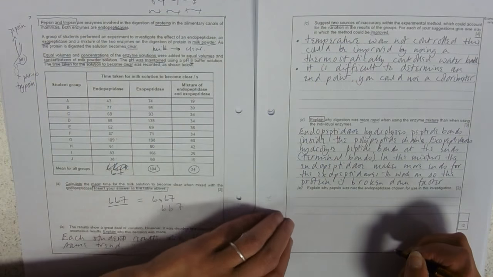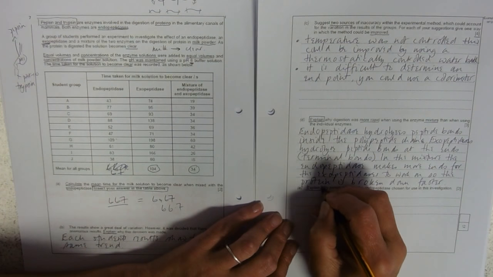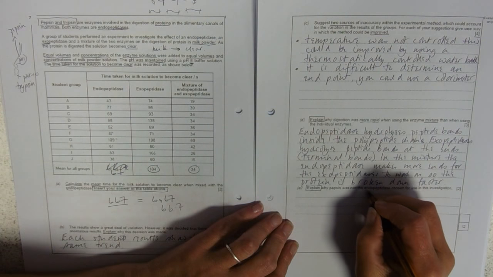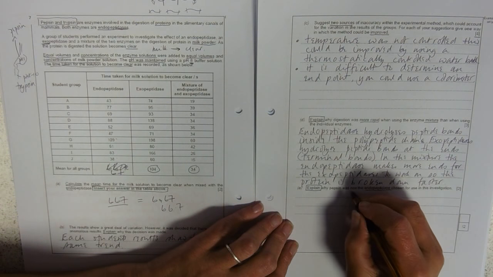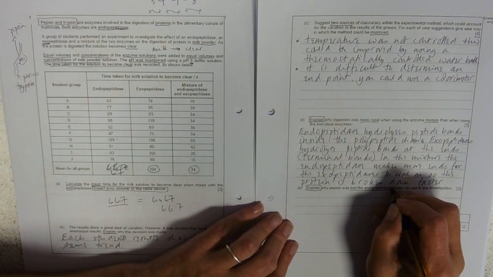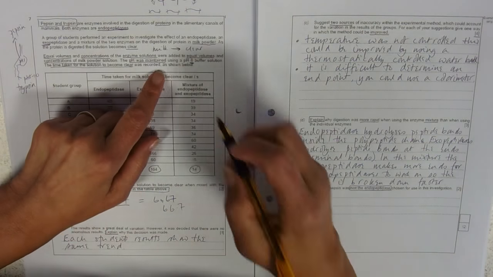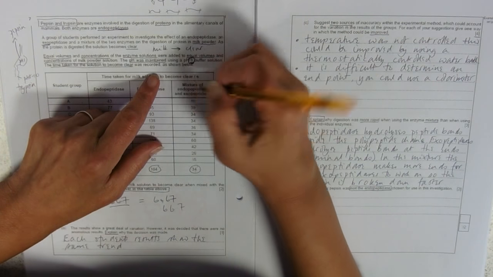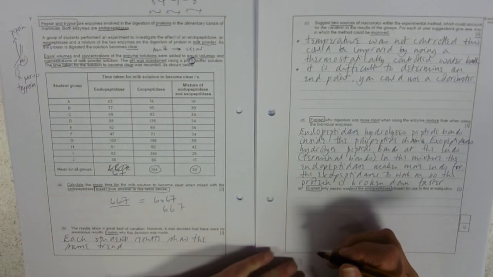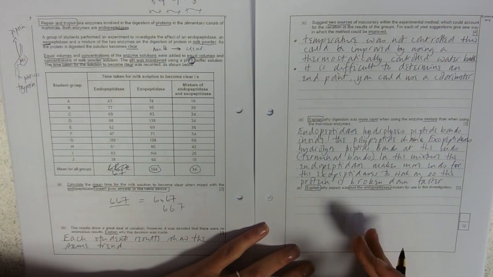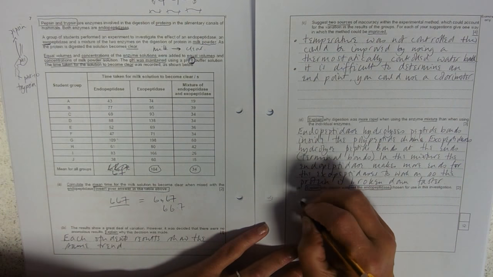Phew. Last question. Explain. I need to give a reason why pepsin was not the endopeptidase chosen. Why didn't we choose pepsin? So, it's an endopeptidase for certain, but we've actually controlled the pH at 8, so it just wouldn't work. So, need to say something about its optimum and why it wouldn't work.